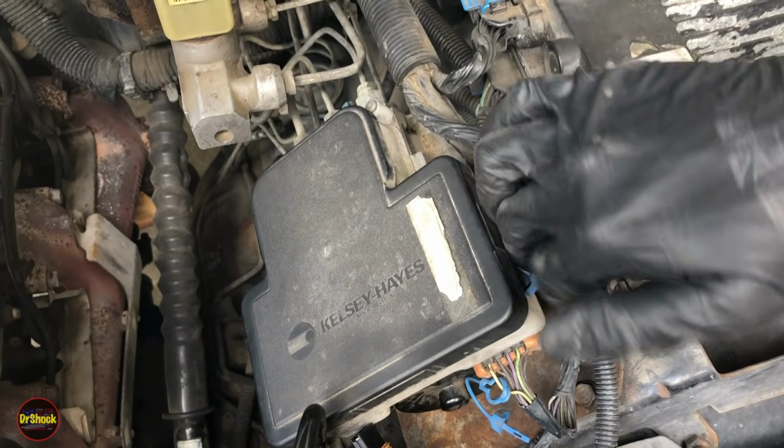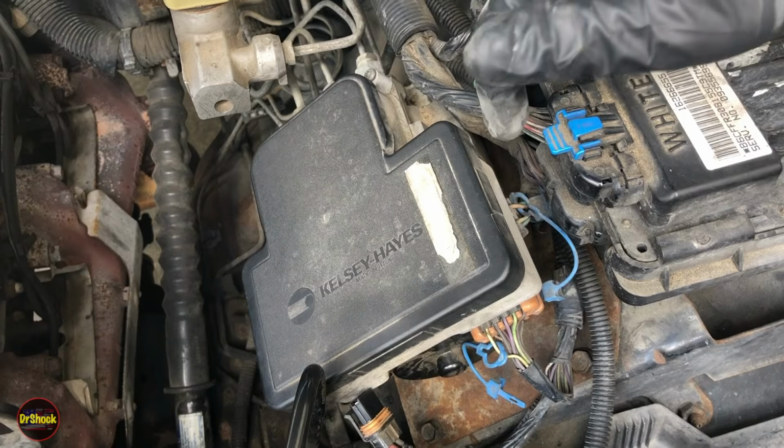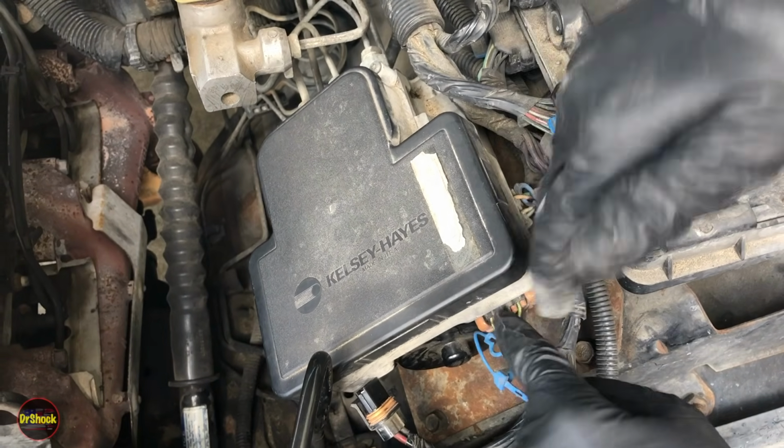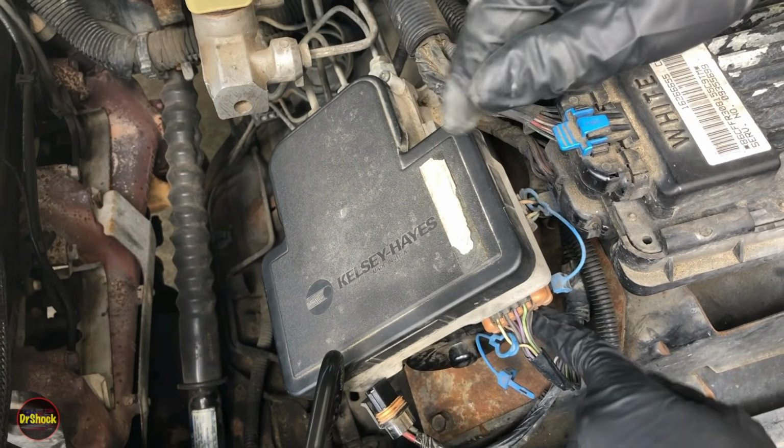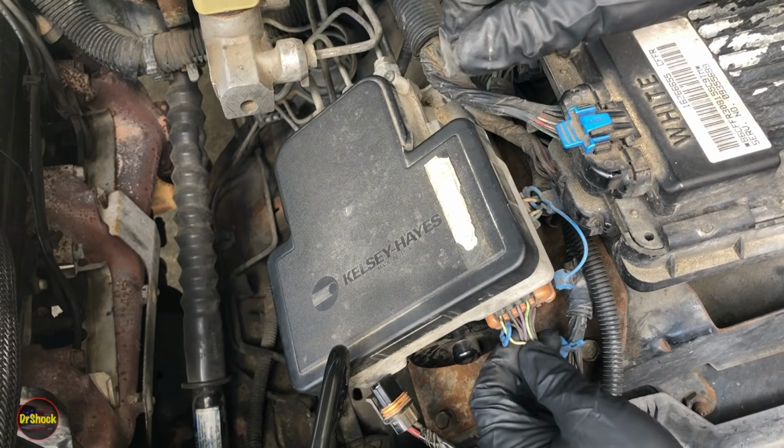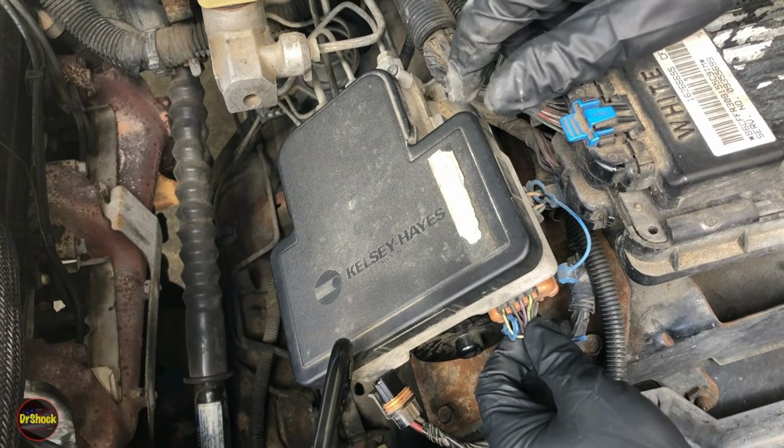All right, I guess what we'll do here, we'll just abort this and we'll try to get them off after we get this guy more off and get some better leverage on that connector. Just don't want to do any damage to these wires.